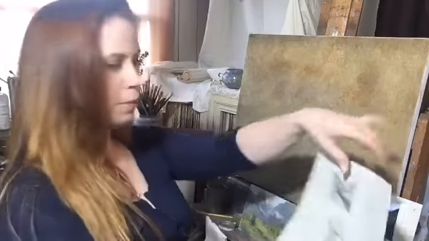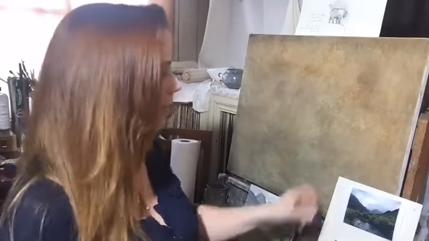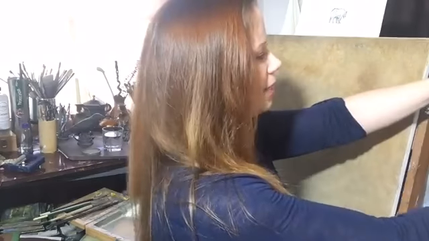So what I do then before I do all that is I will take these and tape them up to my easel so that I can see them while I'm working and just keep those words and my concept in mind. And I'm going to tape this over to here. You won't be able to see it, but I'll know it's there.